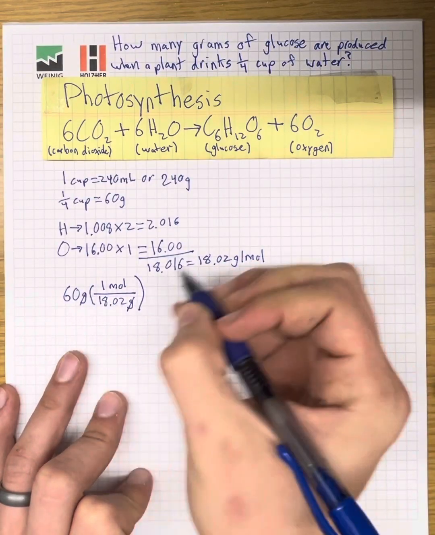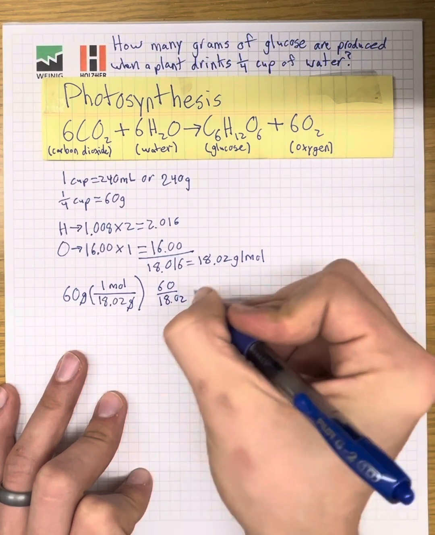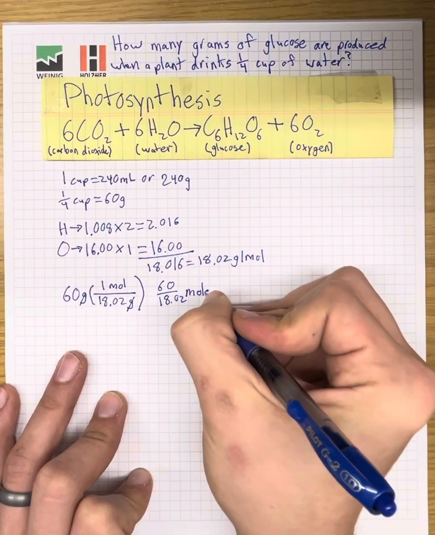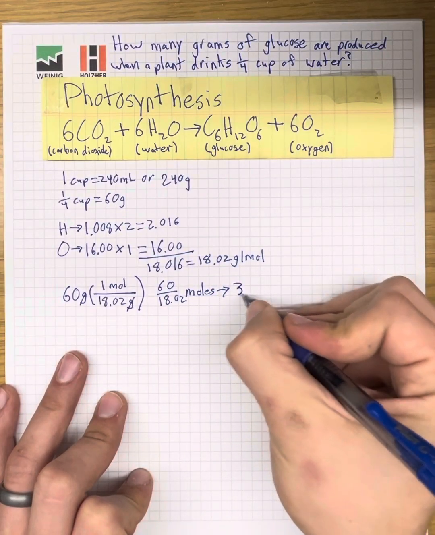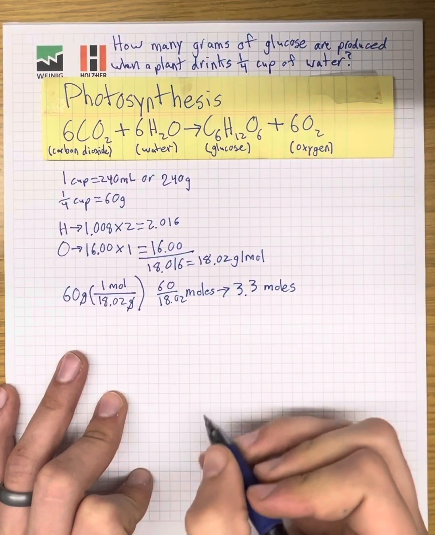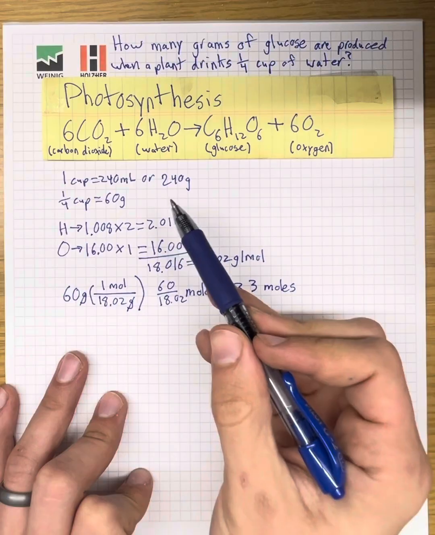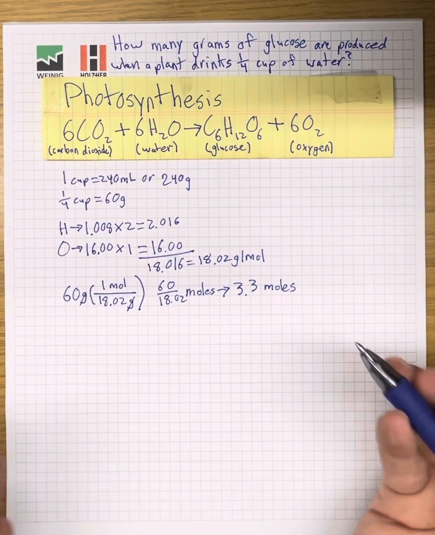Our grams cancel out, and that gives us 60 over 18.02 moles, and that is going to equal 3.3 moles. So 60 grams of water is 3.3 moles of water.